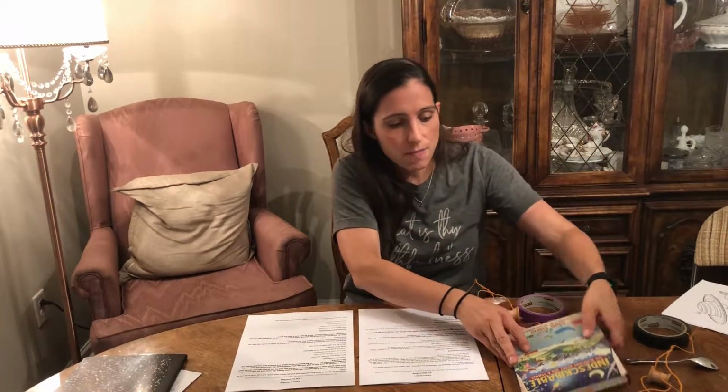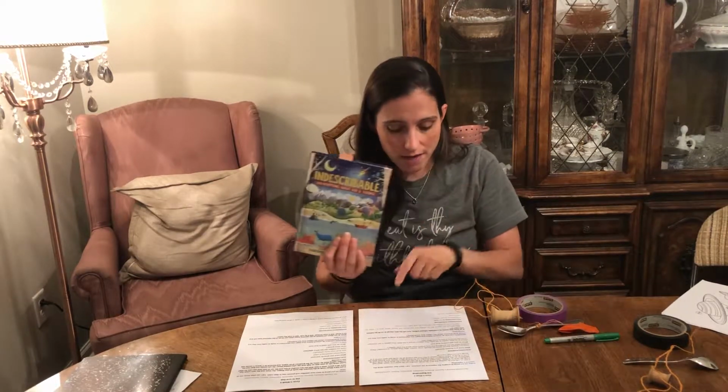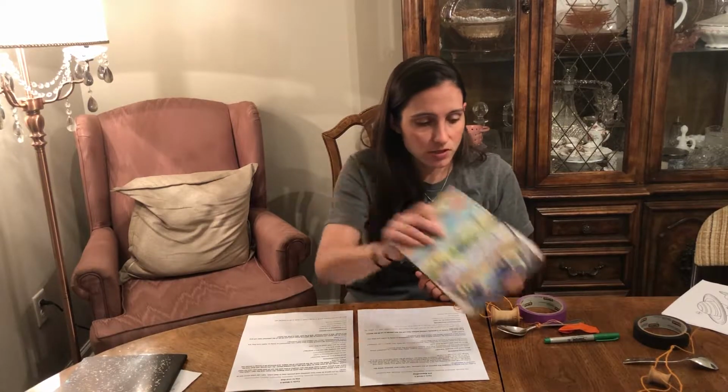And if you have a copy of the book Indescribable, I have a couple pages that would go with this lesson if you have time to read them at the end. So the first one that we're going to be doing is expanding, and what we're going to do is start by reading a few verses from Job that talks about how God is the one who made the world and the universe and everything in it.